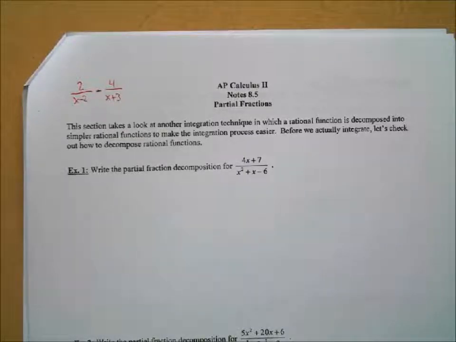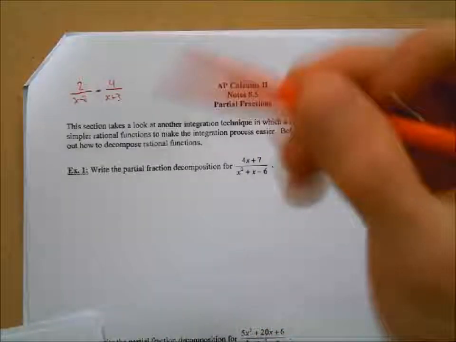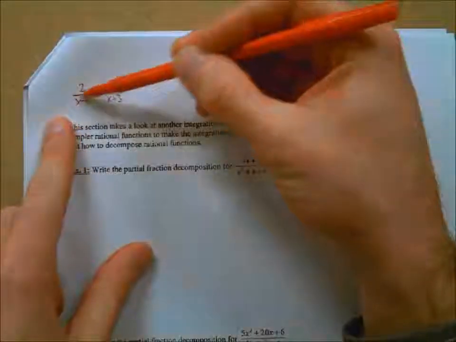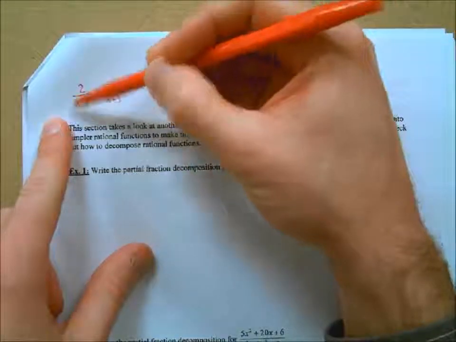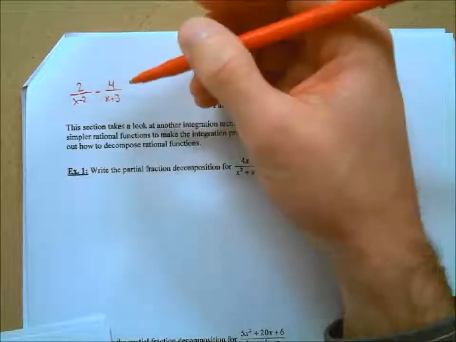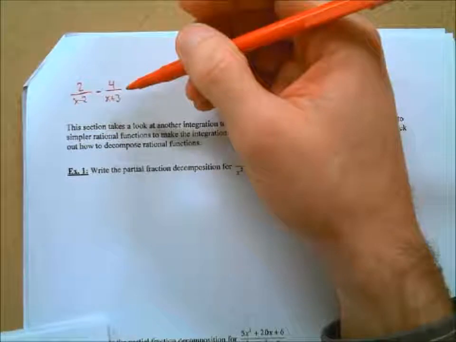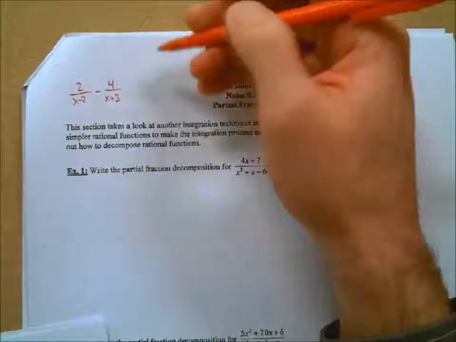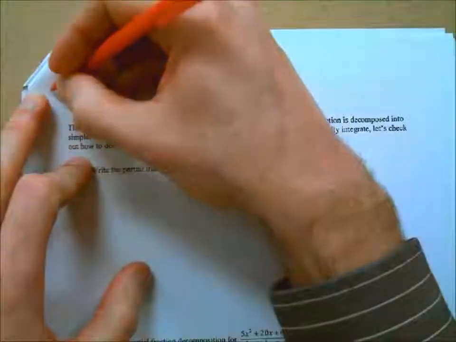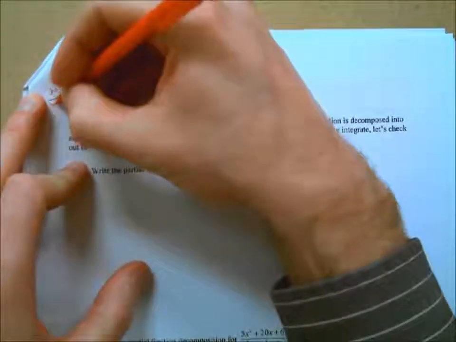Common denominator, right? So this denominator has an x minus 2, this denominator has x plus 3. What is x minus 2 missing? An x plus 3. So we would multiply this one times x plus 3 over x plus 3.